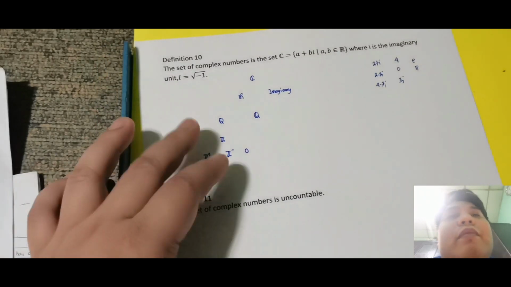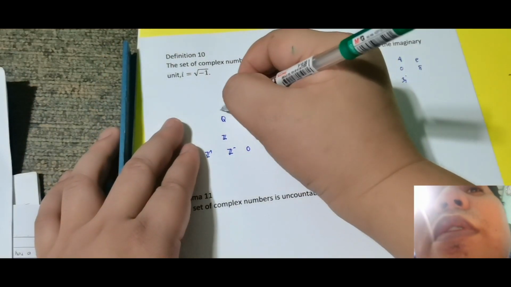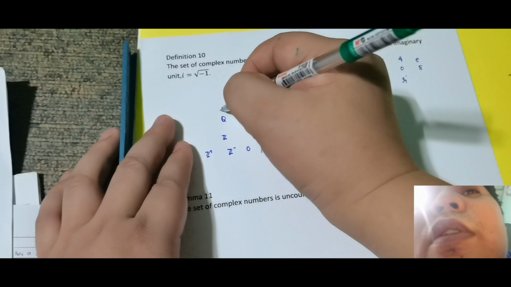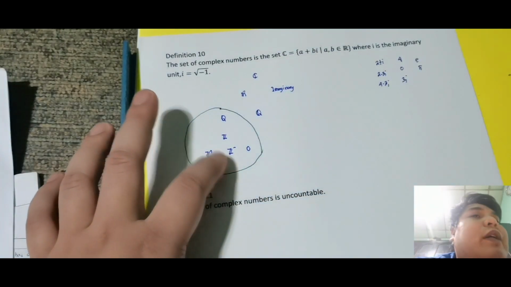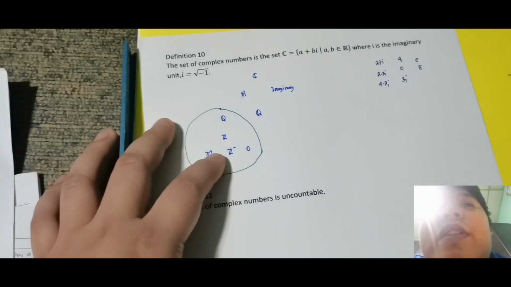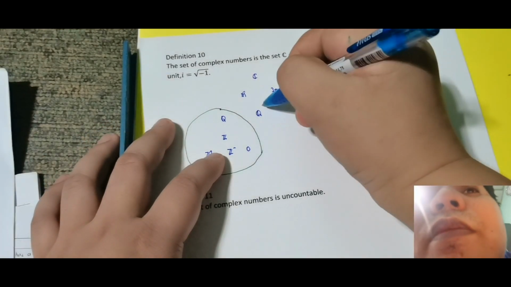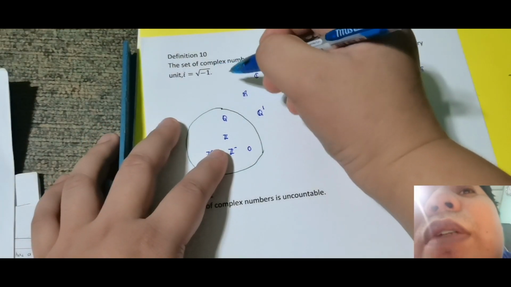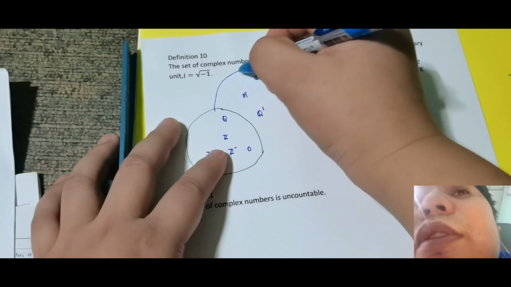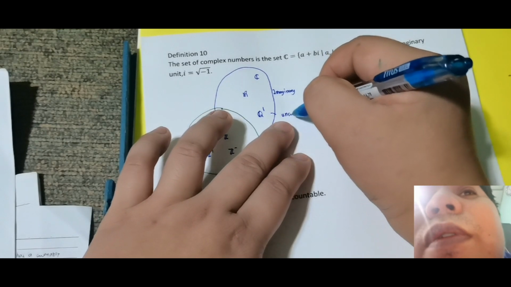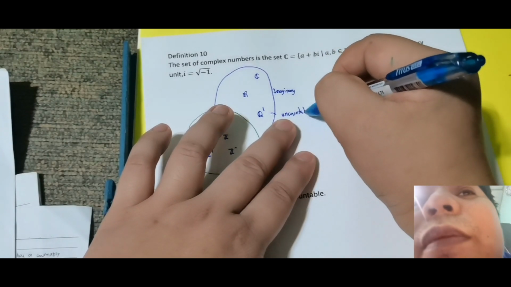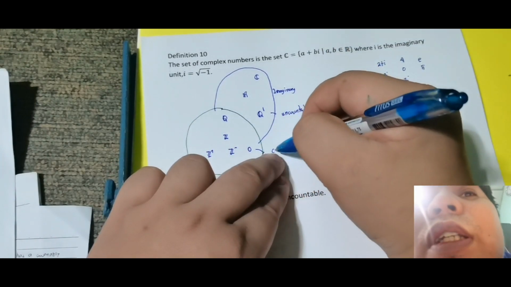Ngayon, napansin nyo, itong part na to, countable pa. Okay? Ngayon, itong Q prime, pagdating sa Q prime, pagdating dito sa taas na to, pagdating sa part na to, ito ay uncountable. Kumbaga mas malaki. Ito yung mga countable sets.